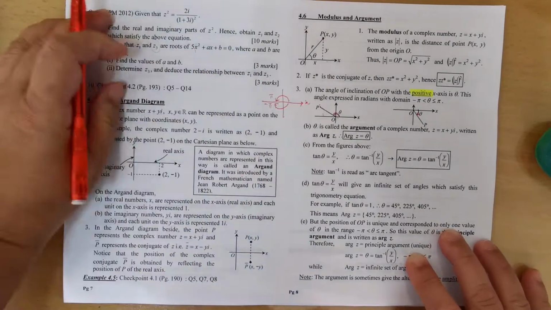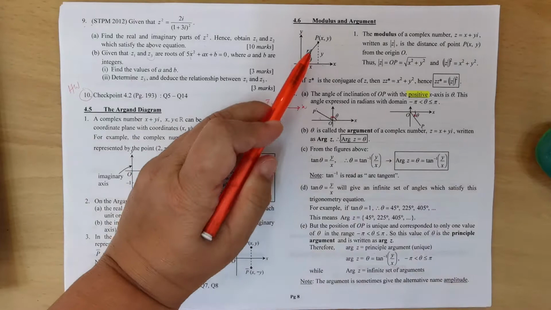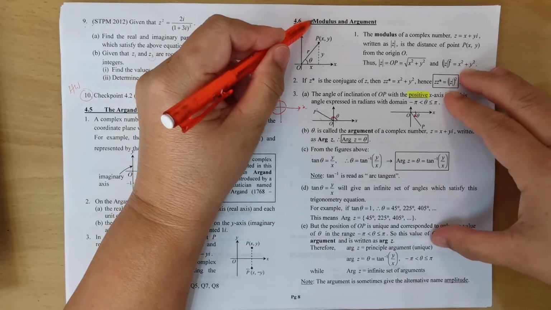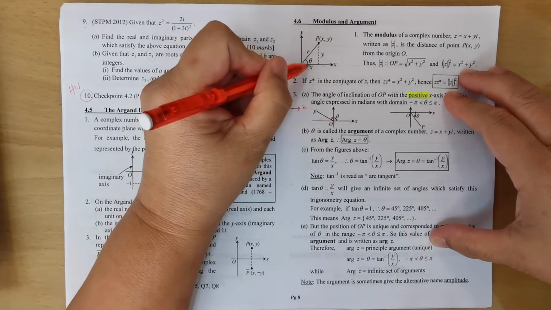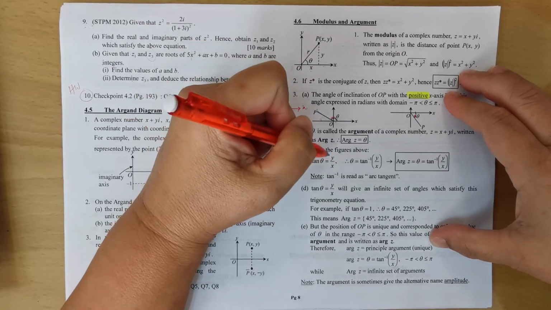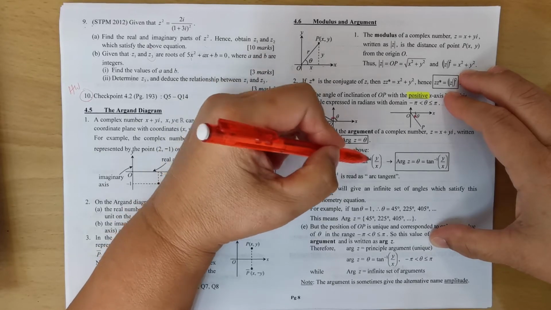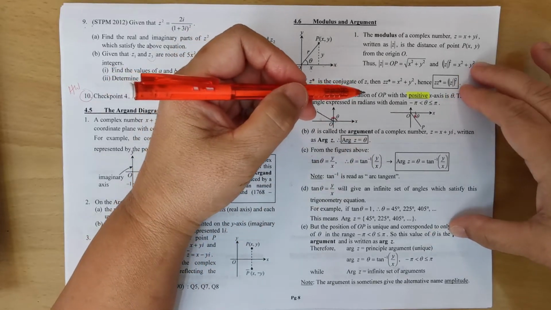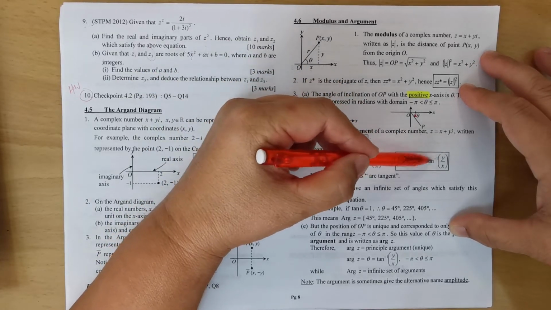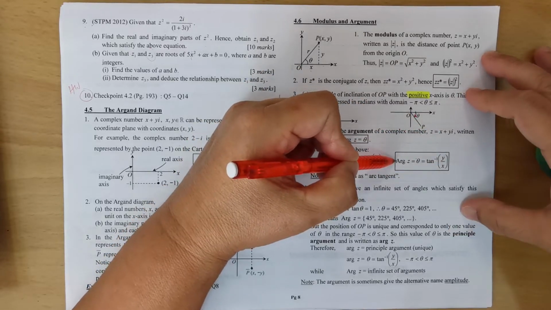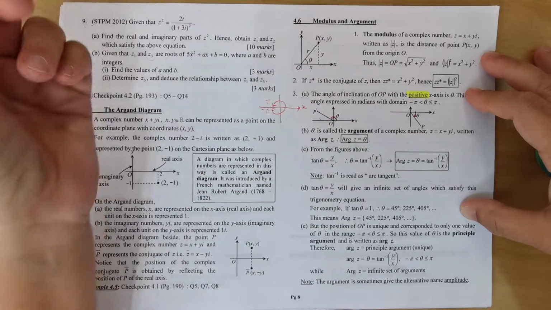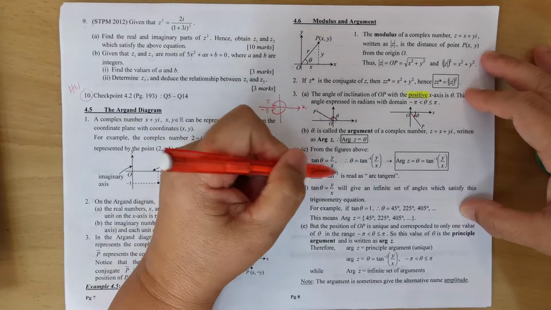From this diagram, easier to see, we can see that this is theta. So tangent theta, tangent is opposite over adjacent, so tangent theta equals y over x. Therefore, theta is arctangent y over x. Therefore, the argument of complex number z, which is theta, equals arctangent y over x. This is the formula to calculate the argument, and the earlier one is the formula to calculate the modulus. Note that you know arctangent.